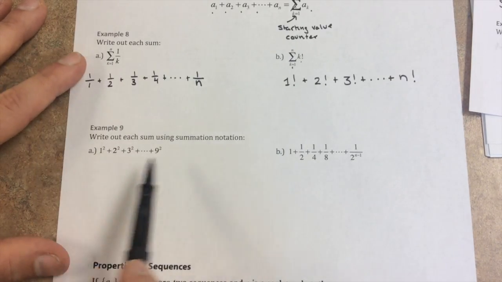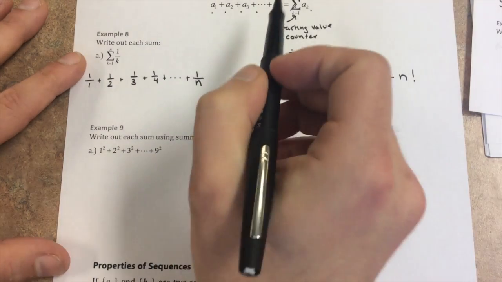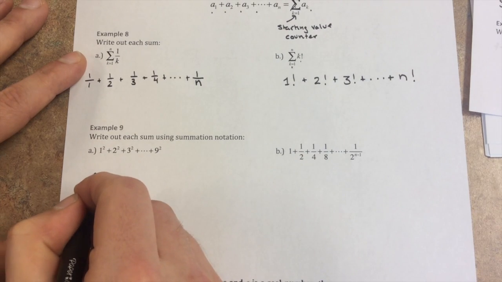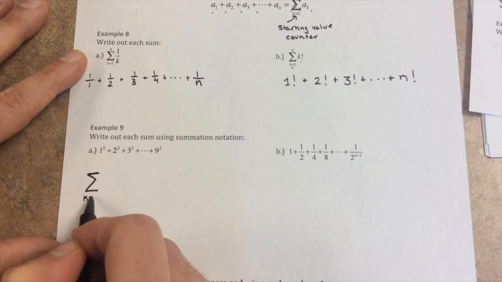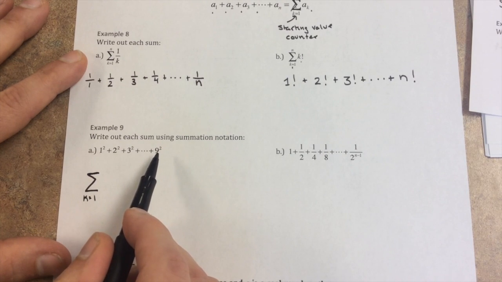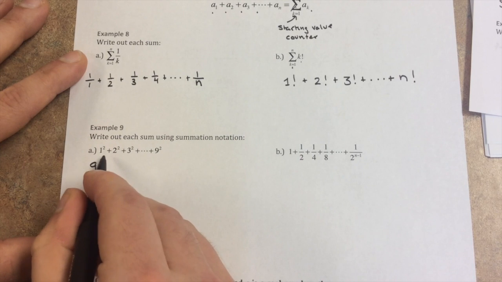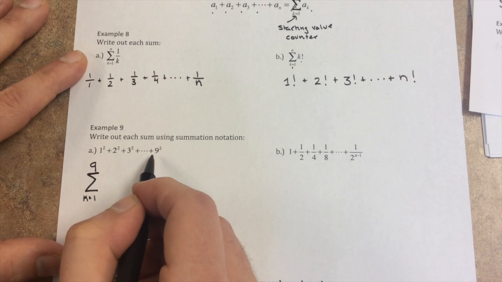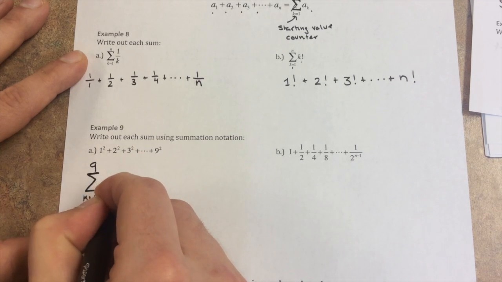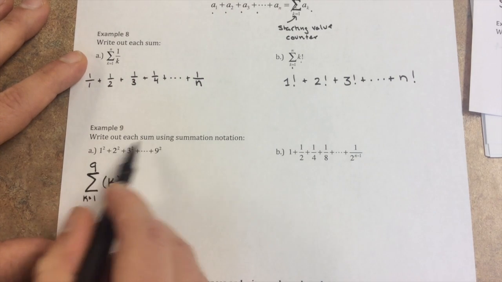Likewise, if I give you the summation written out, we can simplify this down to the summation notation. So we have sigma from our starting value is 1, so we say k equals 1. Our finishing value is 9, so I can write 9 at the top. And then what is this? What's the sequence? Well, 1 squared, 2 squared, 3 squared, so on to 9 squared. So that is k squared. And that's how easily we can rewrite this summation.